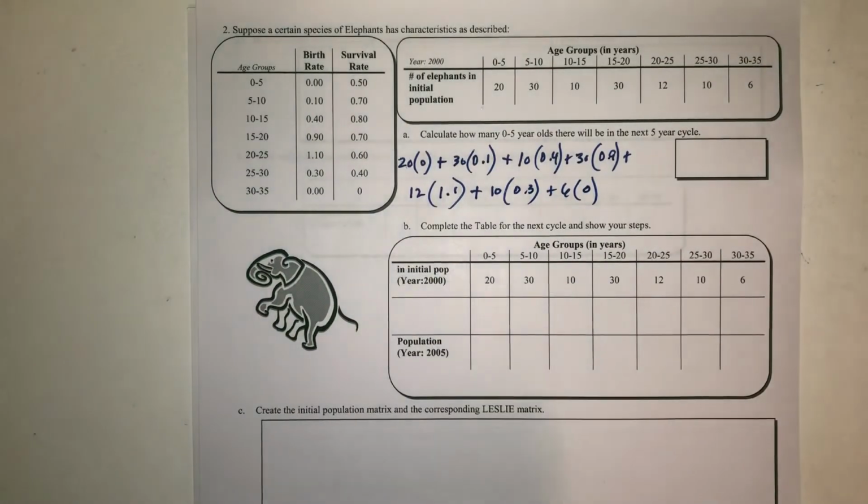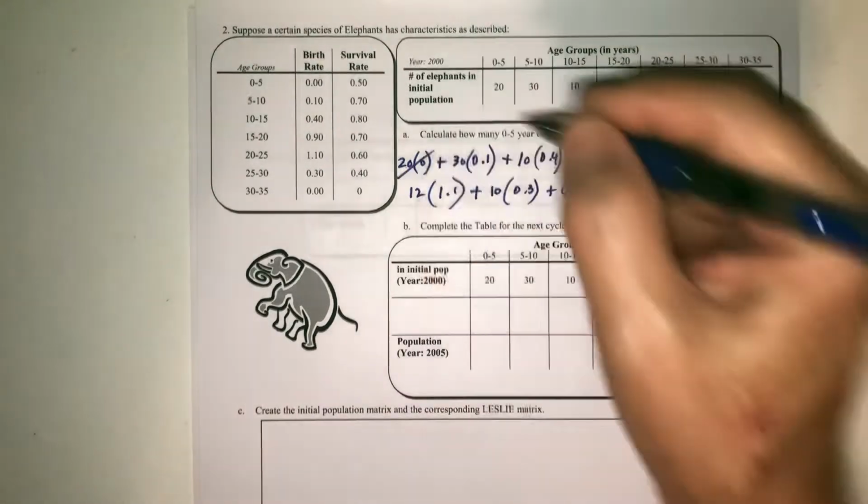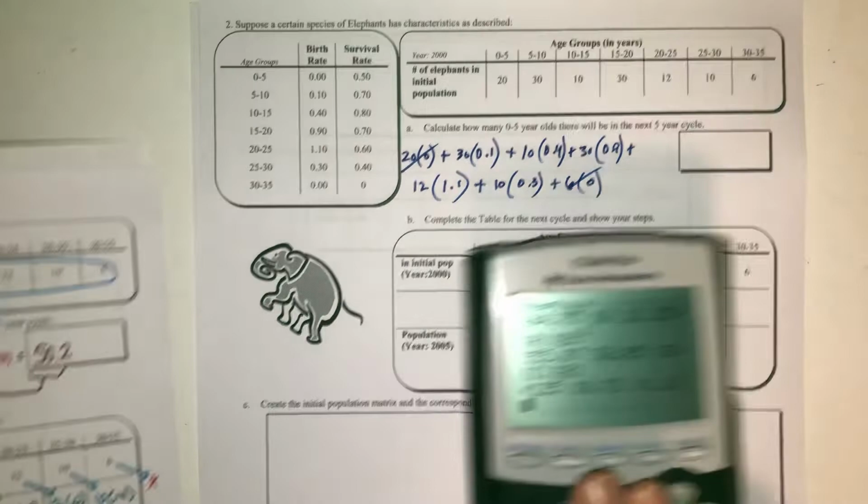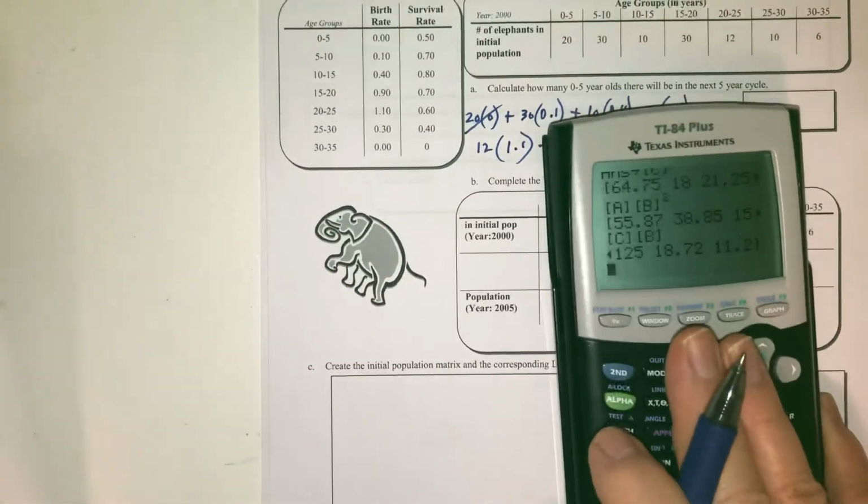That first and last product are zeros. I'm not even going to bother putting those in the calculator. They're not going to change the quantity at all. So I'm just going to put those others in.